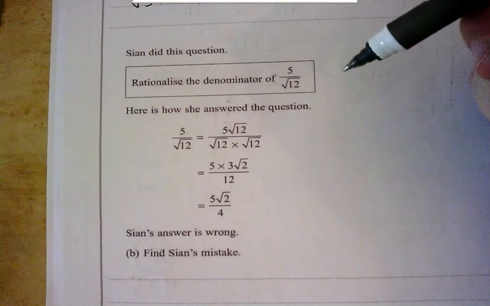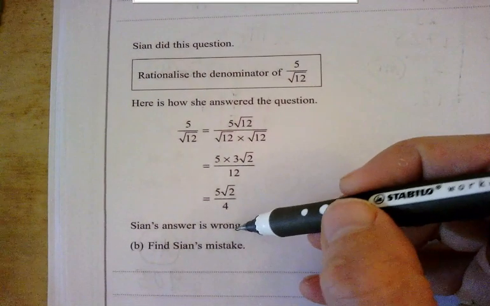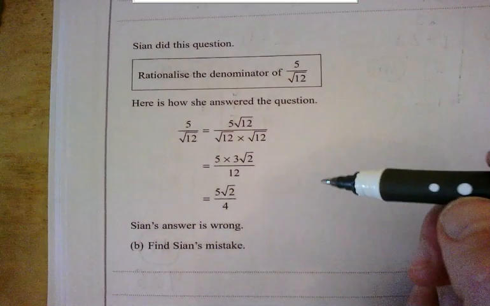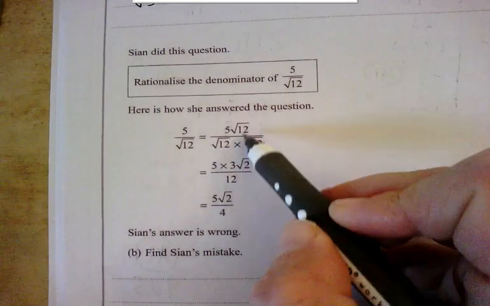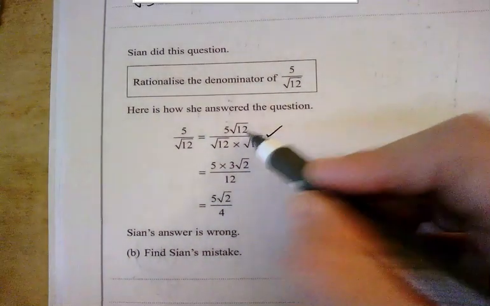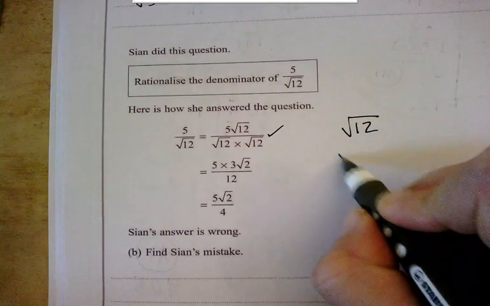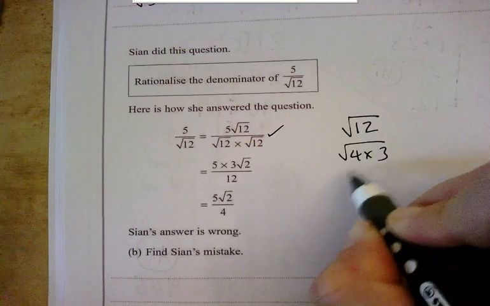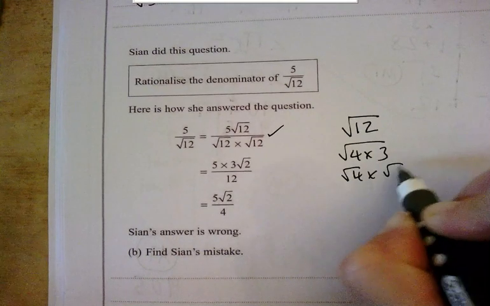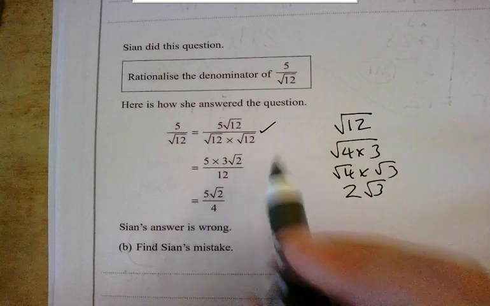Sine did this question, rationalise the denominator. Here's how she answered the question. Sine's answer is wrong, so again I'm going to see if I can find the mistake. Timesing by root 12, that looks good. And then I can see she's simplified root 12. Let's just double check that's right. So root 12 is root 4 times 3. Root 4 times root 3 is 2 root 3. Aha, that's the line that's wrong.